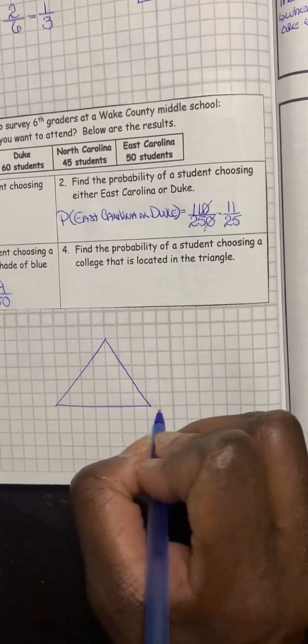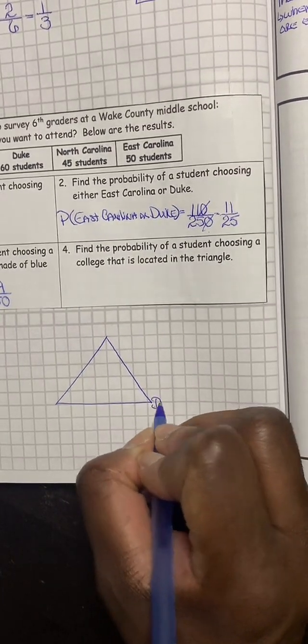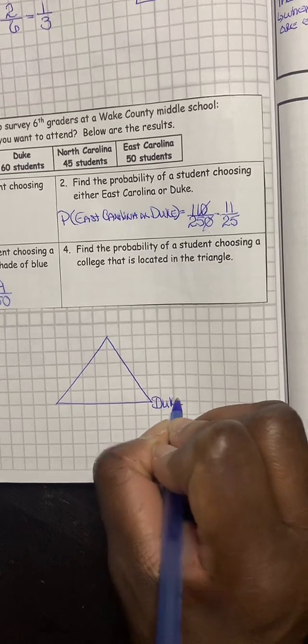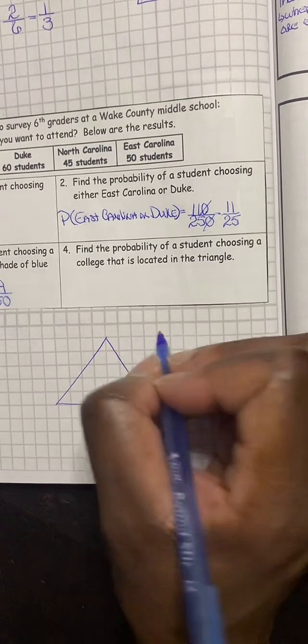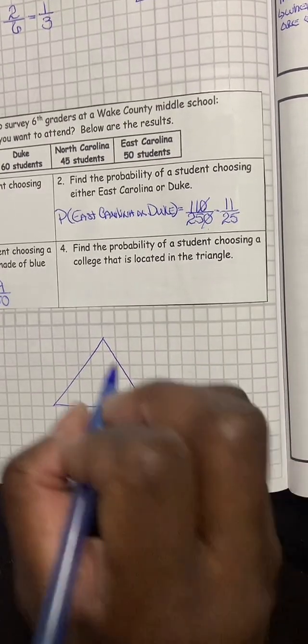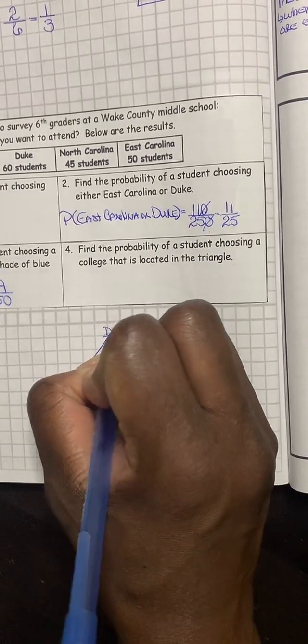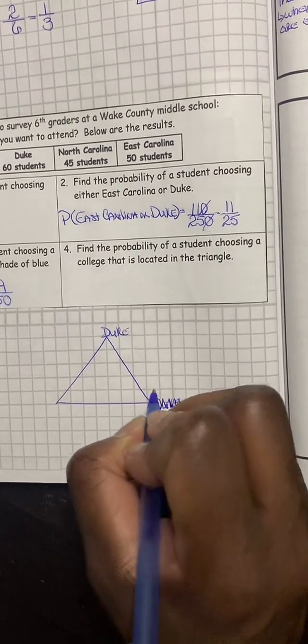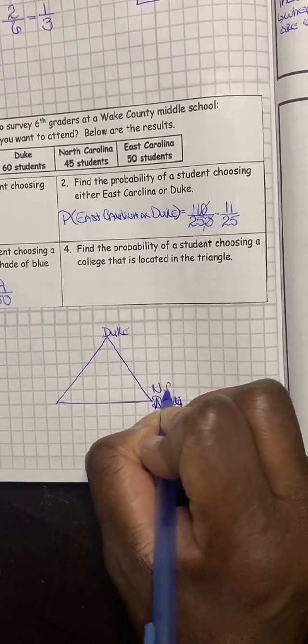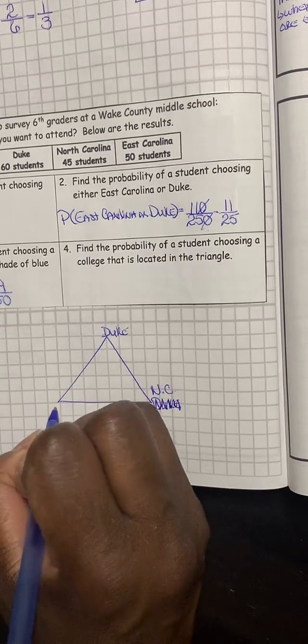Because I think Duke is here. I'm trying to remember. Nope, Duke is up here. This is supposed to be North Carolina. And then you have NC State.